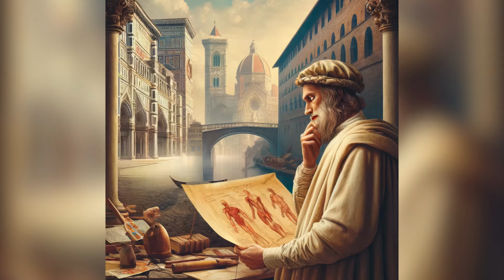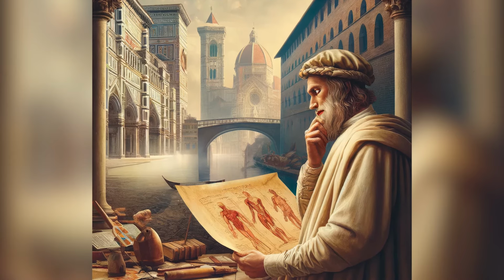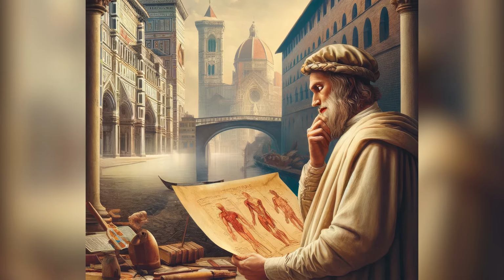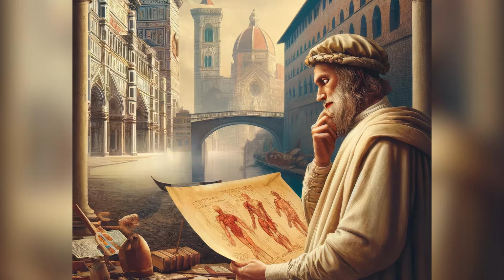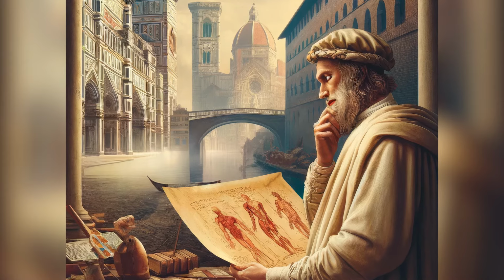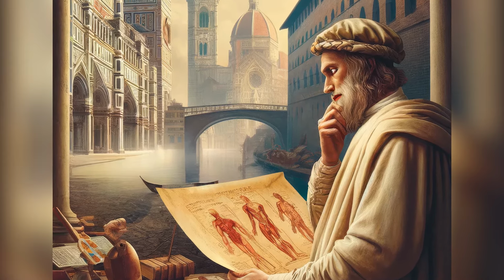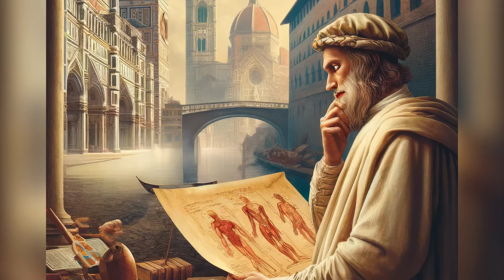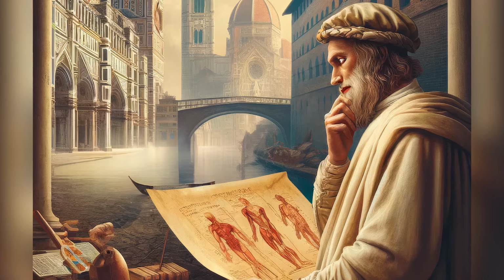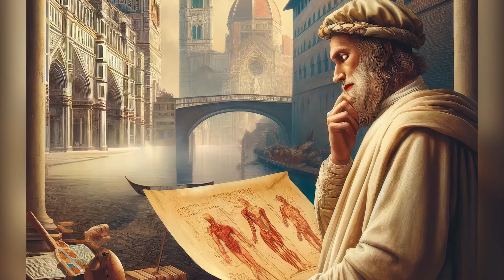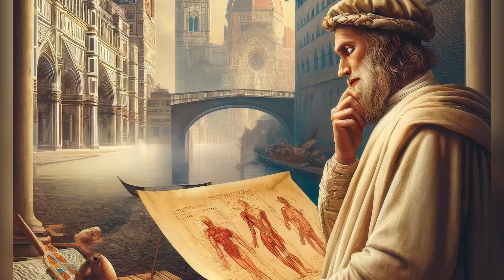Invited to the court of Ludovico Sforza, the Duke of Milan, Leonardo immersed himself in an atmosphere of artistic patronage and intellectual experimentation. In Milan, he not only dedicated himself to the creation of sublime works of art but also embarked on ambitious projects in engineering, architecture, and urban design. During this period, he created some of his most famous works, like The Virgin of the Rocks and the unfinished mural, The Battle of Anghiari.